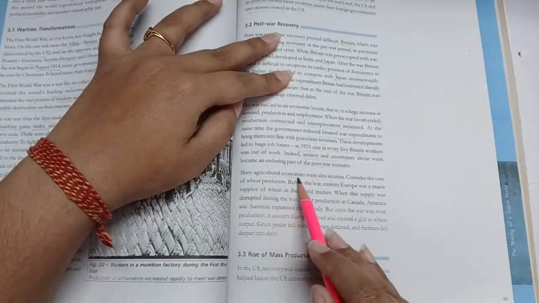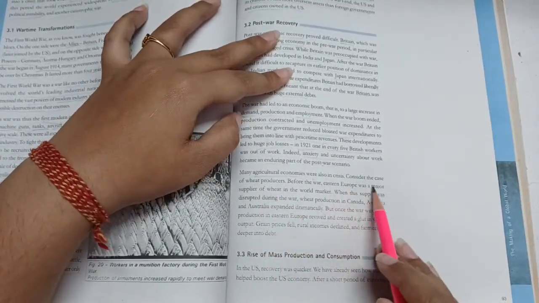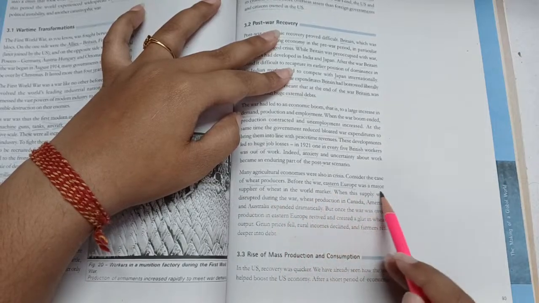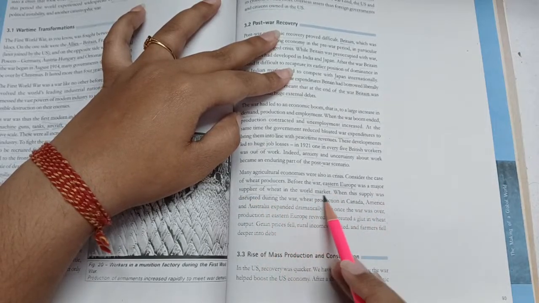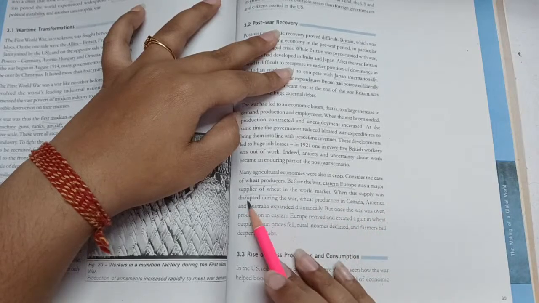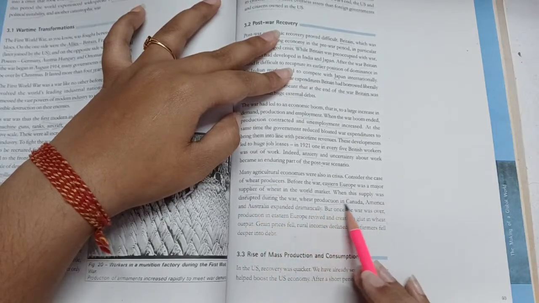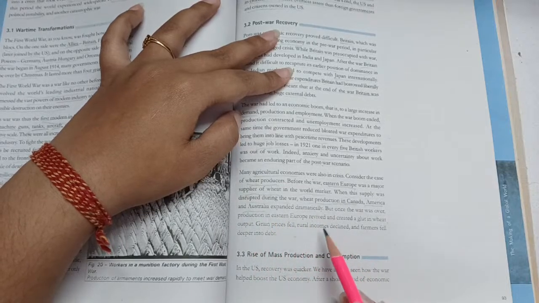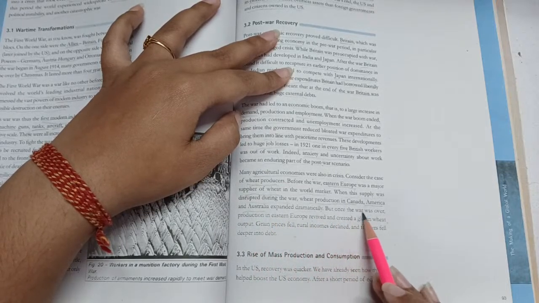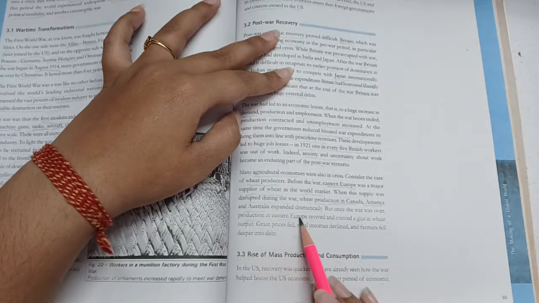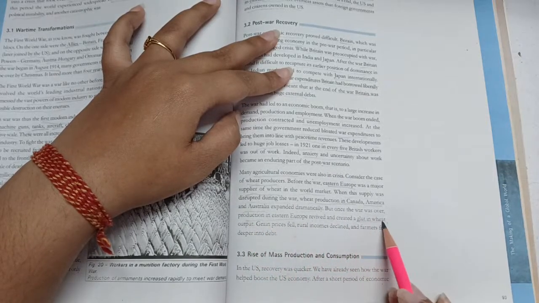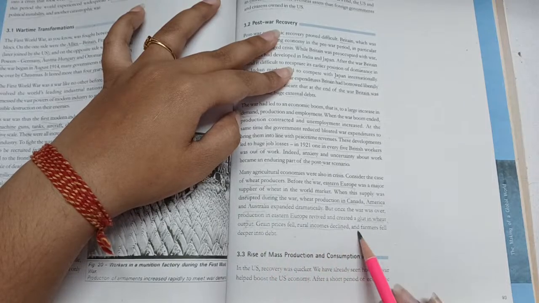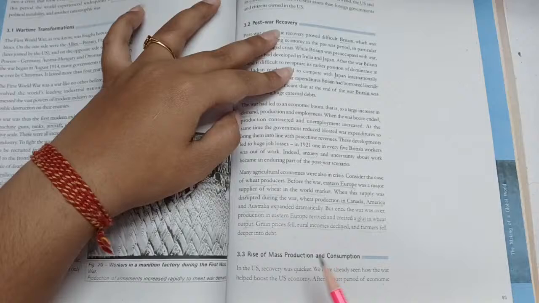Many agricultural economies were also in crisis. Consider the case of wheat producers. Before the war, Eastern Europe was a major supplier of wheat in the world market. When this supply was disrupted during the war, wheat production in Canada, America, and Australia expanded dramatically. But once the war was over, production in Eastern Europe revived and created a glut in wheat output. Grain prices fell, rural incomes declined, and farmers fell deeper into debt.